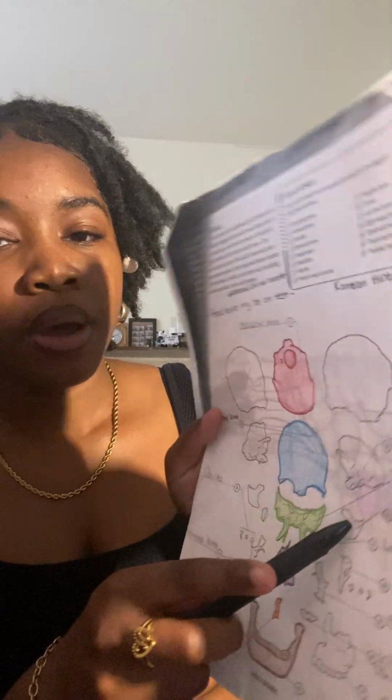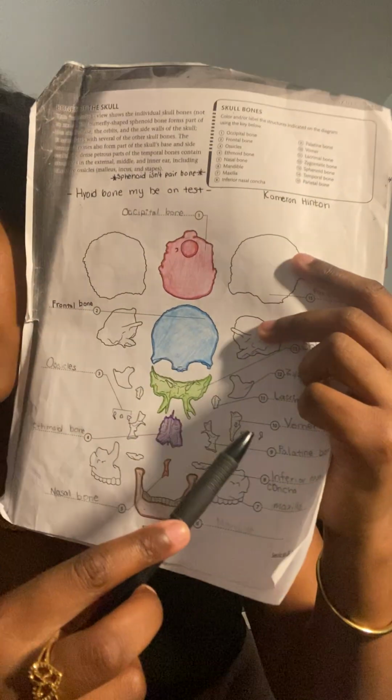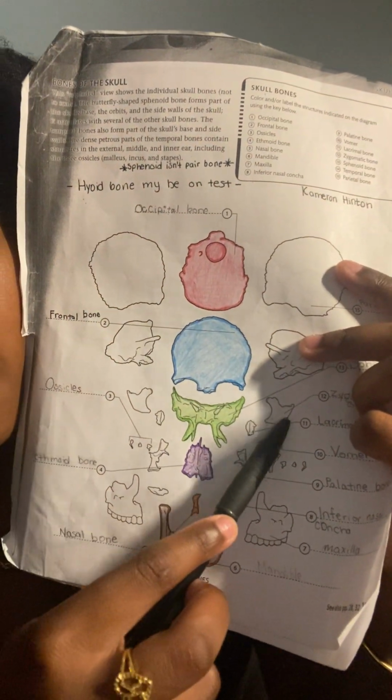So the next bone I'm going to go over is the zygomatic bone, and it's located right here, and it's going to be your cheekbones. I don't really have any type of special trick to remember that. It's just whenever I view it, I can see it forming a cheekbone on a skull. As I'm speaking about these bones, I can see it going into a face, if that makes sense.